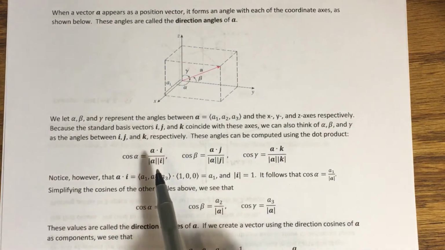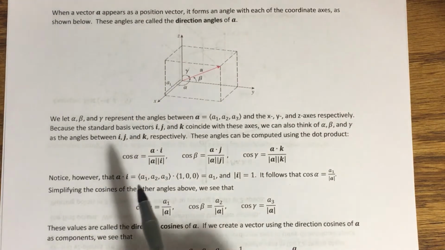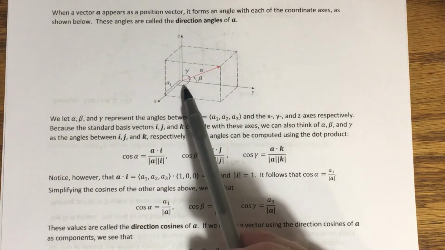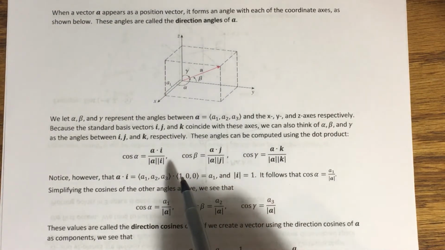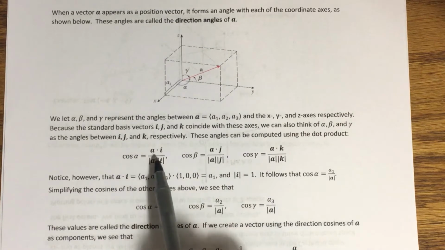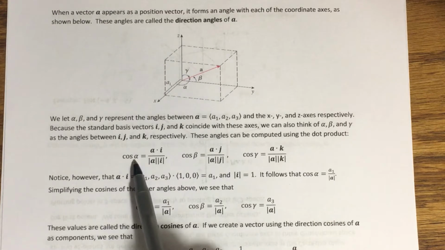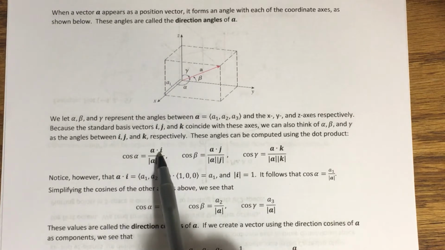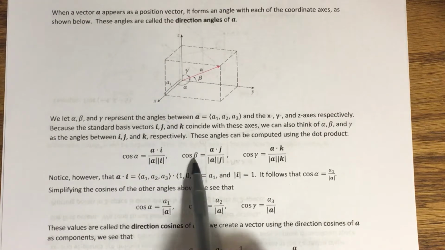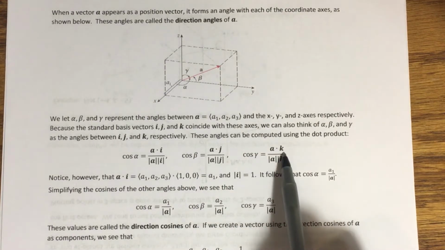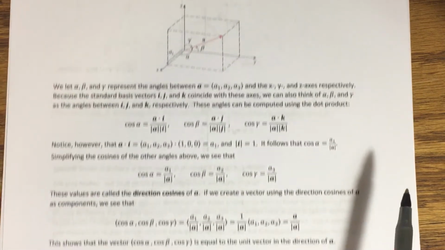So let's think of that in terms of the formula that we just came up with. If alpha is the angle that I'm looking for, the angle between A and the x-axis, I can use that formula to find the cosine of alpha. Cosine of alpha should equal the dot product of A with I over the product of the magnitudes of A and I. And then cosine of beta is similar. The I's become J's here. Cosine of gamma is also similar. We have K's in that case.